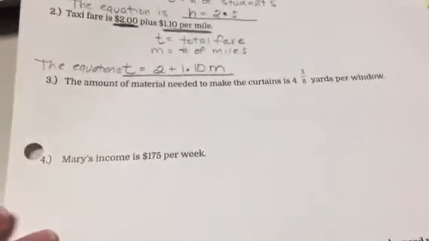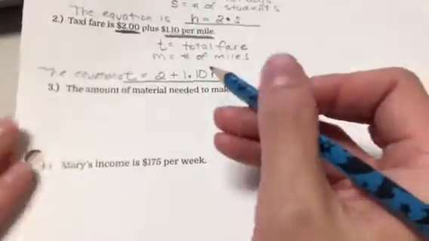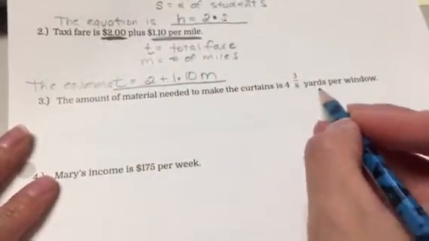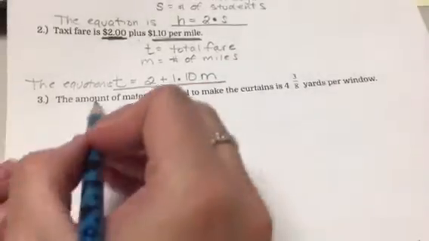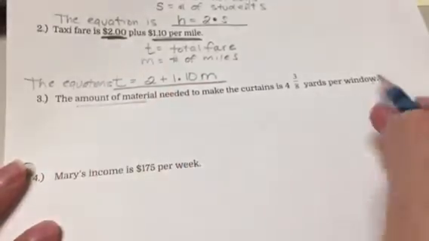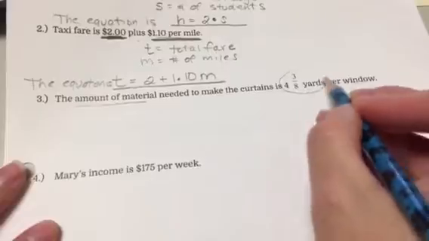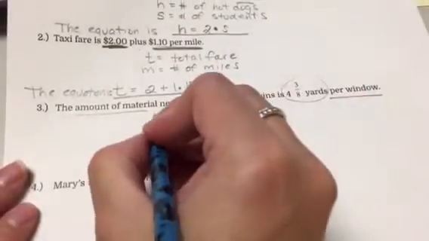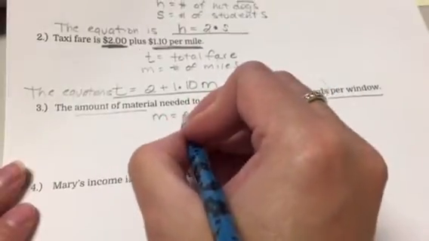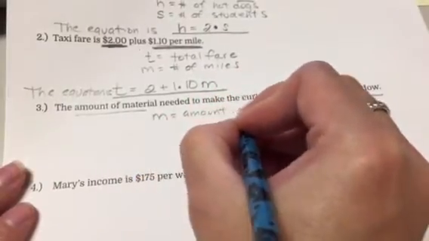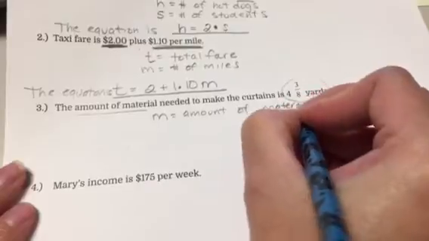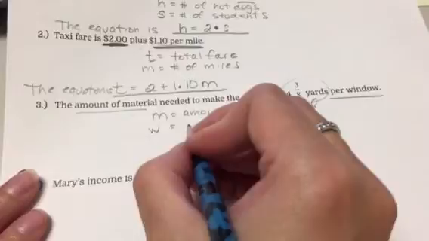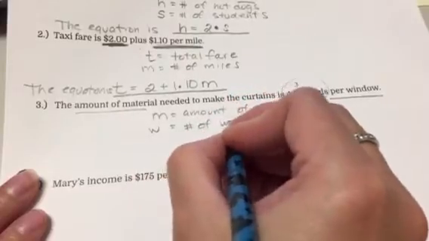All right, let's set the other 2 up and then you try and do them. The amount of material needed to make the curtains is 4 3/8 yards per window. So the amount of material, and it's 4 3/8 yards per window. Well, we don't know the amount of material, so let's use an M to be the amount of material. And we also don't know how many windows, so we're going to have to use a W to represent the number of windows.